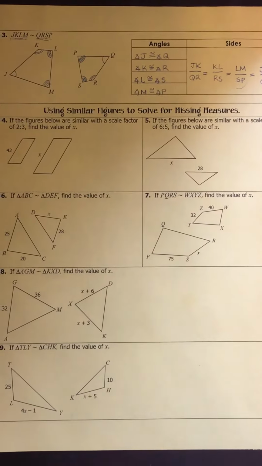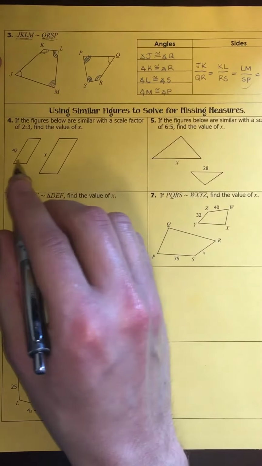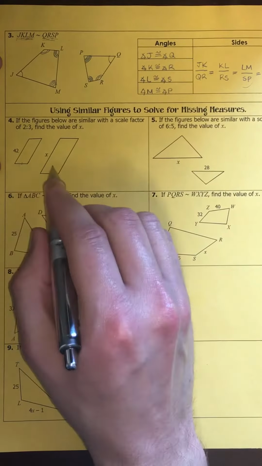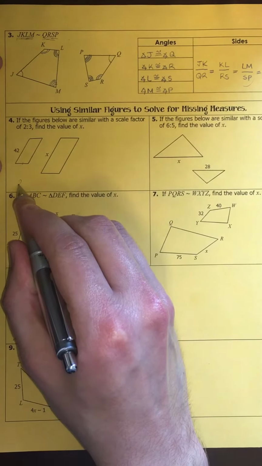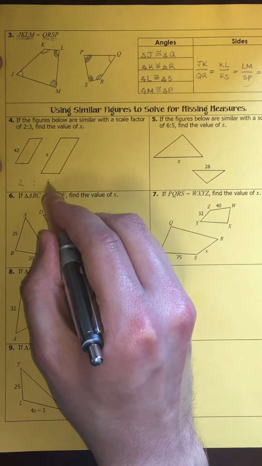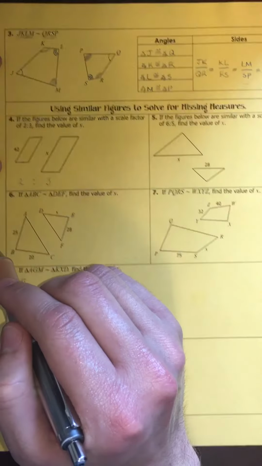So in problem number 4, we're given that the figures below are similar and they actually have a scale factor of 2 to 3, and we're asked to find the value of x. Now we can clearly see by just looking at these visually that the left hand figure is smaller and the right hand figure is bigger. So that's why the 2 belongs to that smaller figure and the 3 belongs to my bigger figure. So that's the scale factor of 2 to 3.